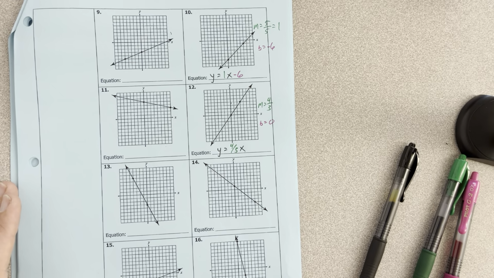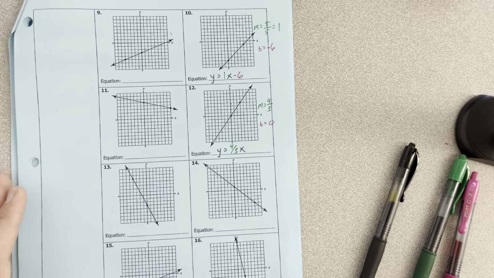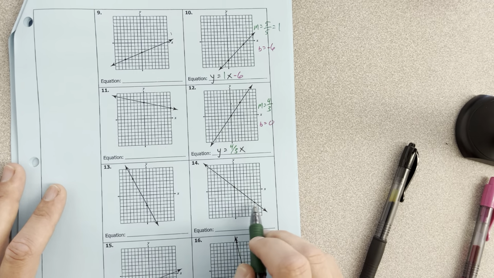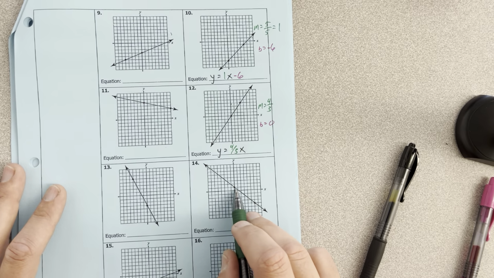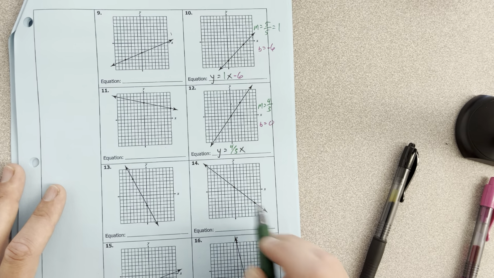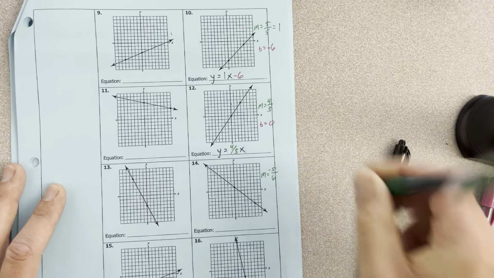I'm going to do one more on this page before I bounce over to page 23. Number 14 is next. I'm noticing this is a nice negative slope. Let's see what the slope actually is. From this point here, I'm pointing to this other point down here, we rise -1, 2, 3, 4, 5 units, and we run 1, 2, 3, 4, 5, 6. Interesting. So the m here is -5/6.